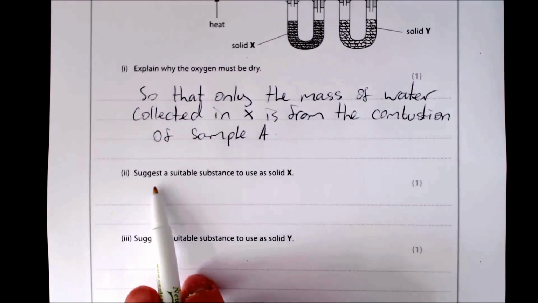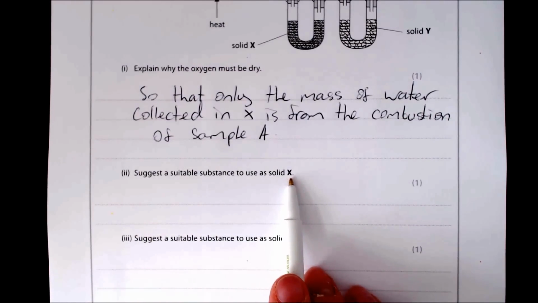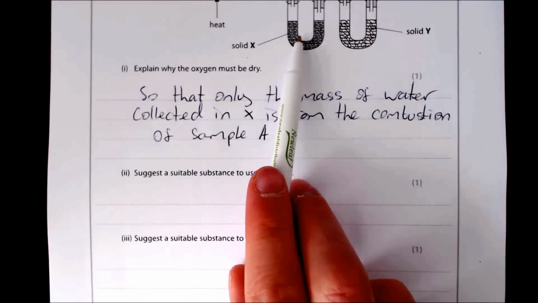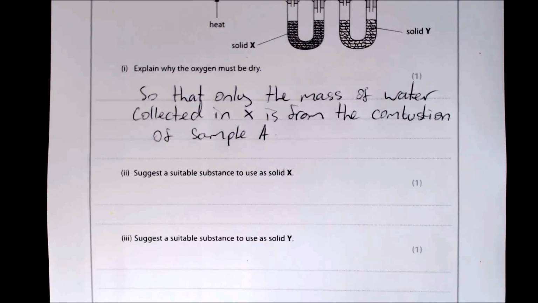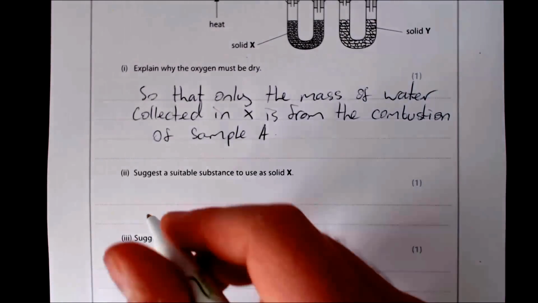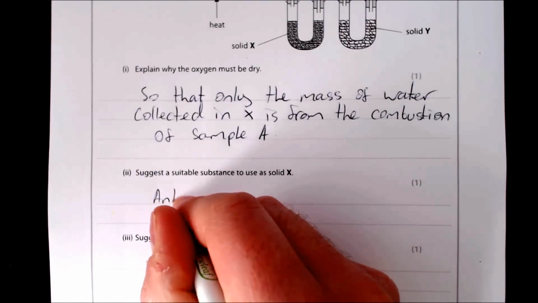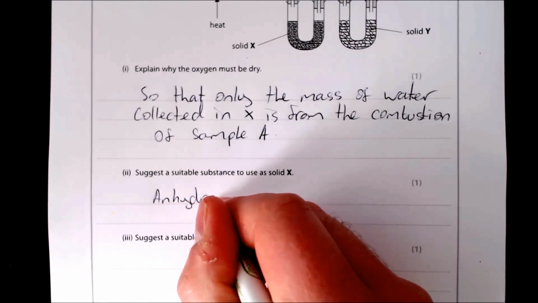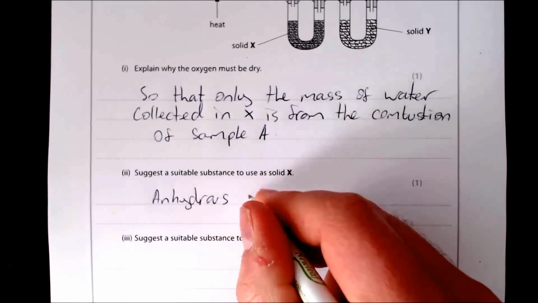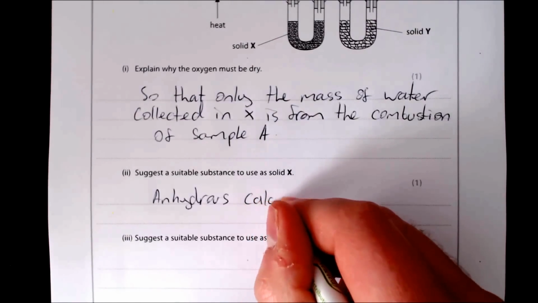Okay, so it says suggest a suitable substance to use as solid X. So solid X was this first compound here, and solid X absorbed the water. So we're looking for something that will absorb water, and typically we're looking for things like anhydrous, which just means dry with no water. Calcium chloride is a good one.